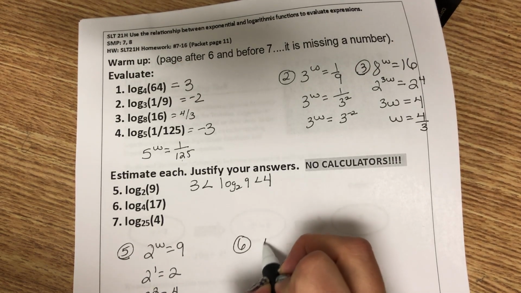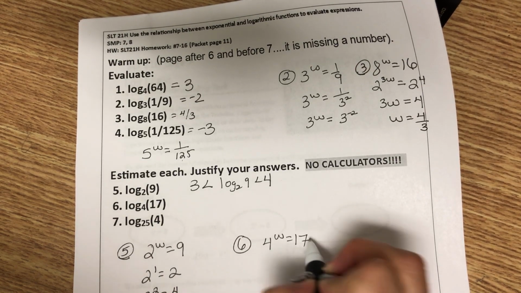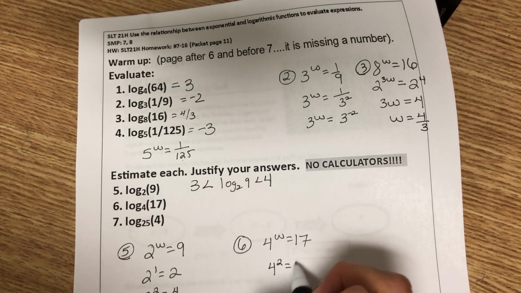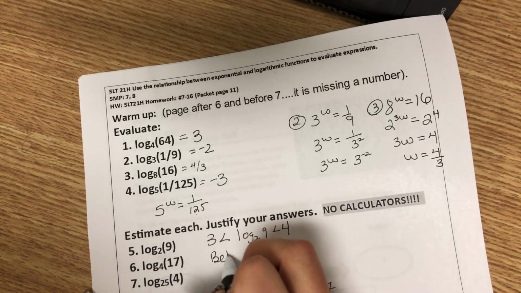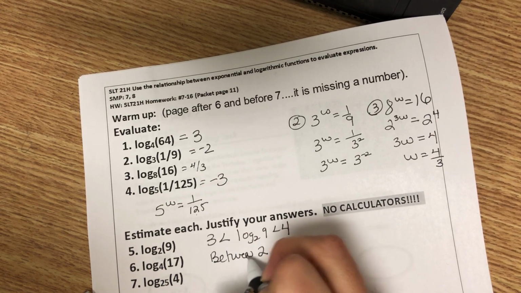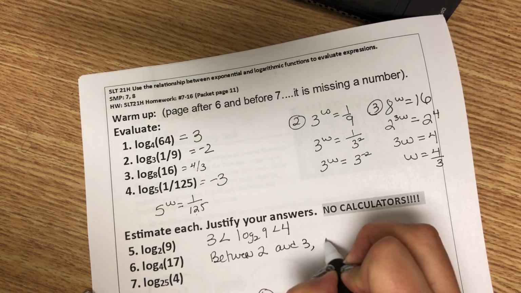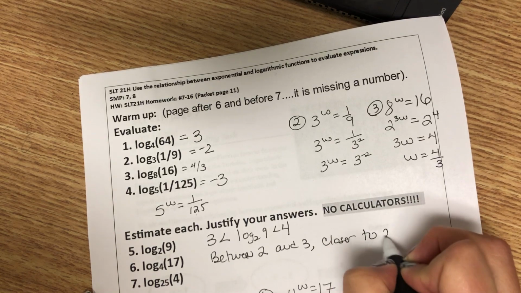Let's try 6. 4 to what power is 17? Well, I know 4 squared is 16, and 4 to the 3rd is 64, so it must be between 2 and 3, but closer to 2. So I'm going to say between 2 and 3, but closer to 2.